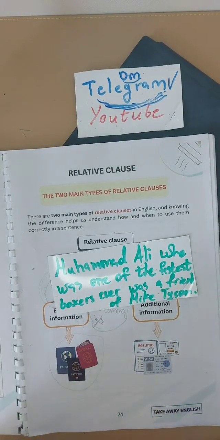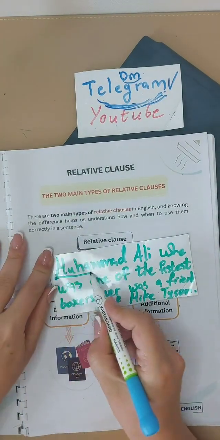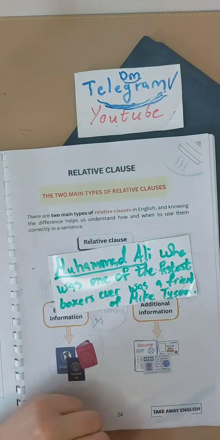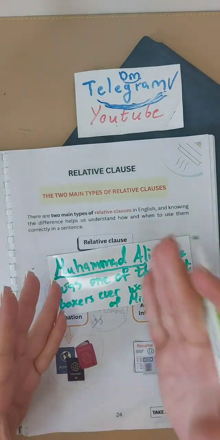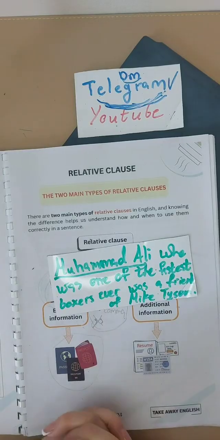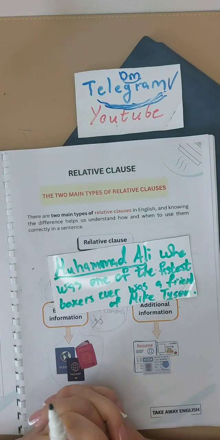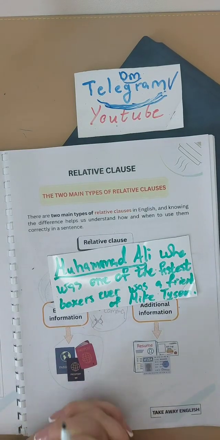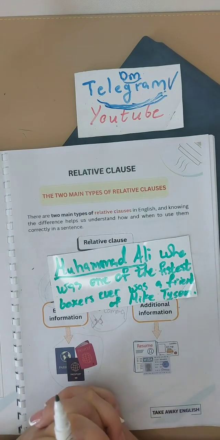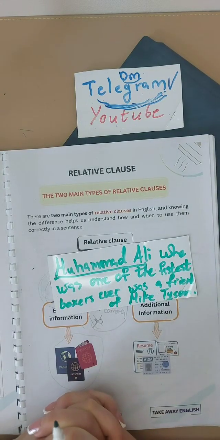What do you think? Do we need commas here, or we should identify which Muhammad Ali we mean, or who we are talking about? What do you think?